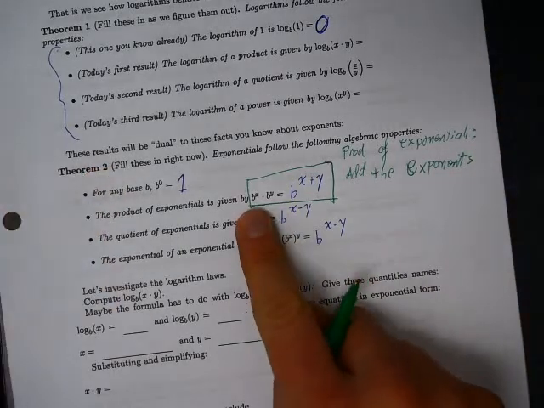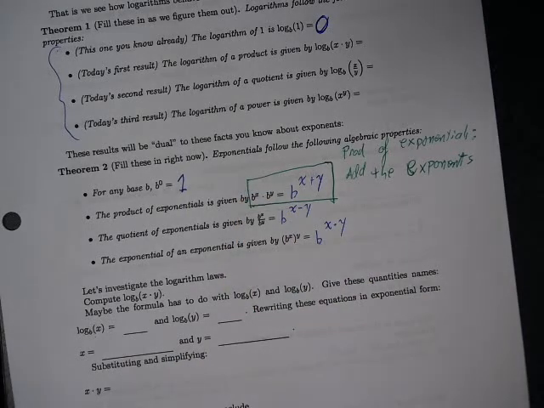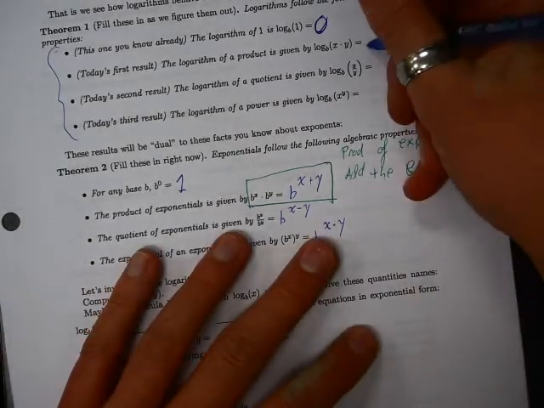Sorry, b to the x is an exponential. The thing in the exponent is the x. So the log should do something opposite. So instead, if you multiply two things inside of a log, maybe what you'll wind up doing is adding the logs. That seems reasonable anyway, and we will totally justify it in just a second.